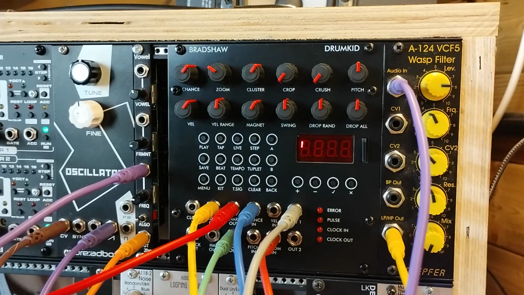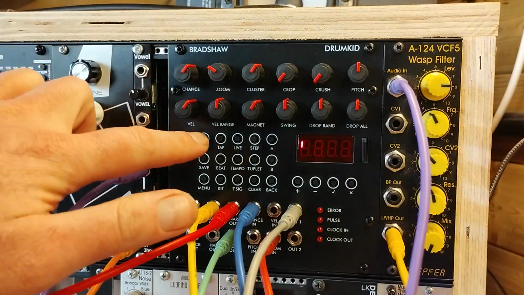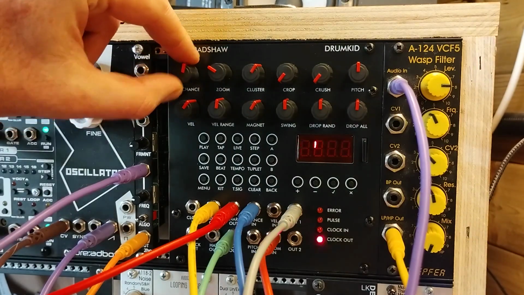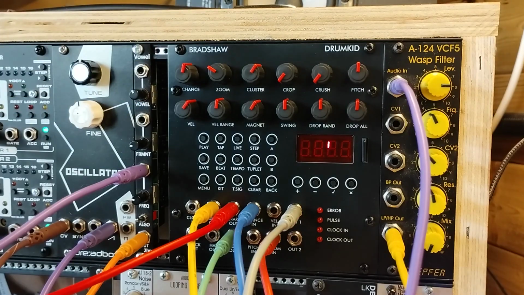And then just to give you an idea of what a busier patch sounds like with this, let's try this. This is 2 oscillators connected to different step sequencers, which are both being incremented by different trigger outputs from Drumkid. There's also a random voltage source controlling the chance, the probability of hits happening. The zoom is being controlled by a different voltage source, which is being clocked from another trigger output from Drumkid.